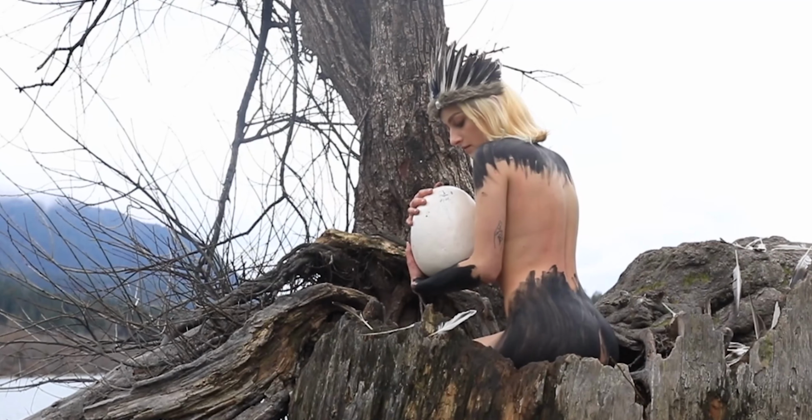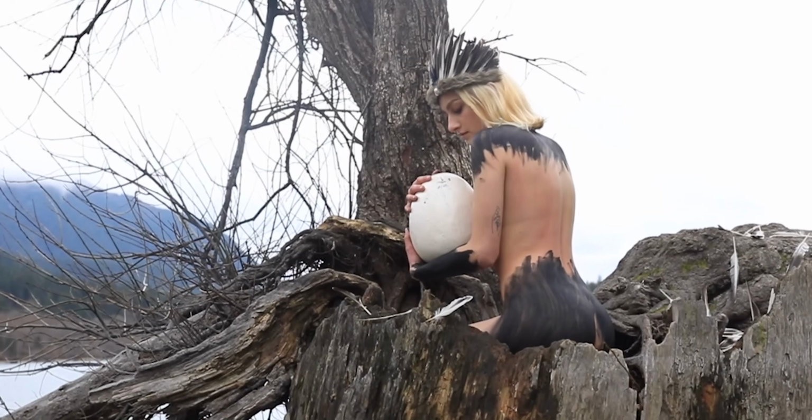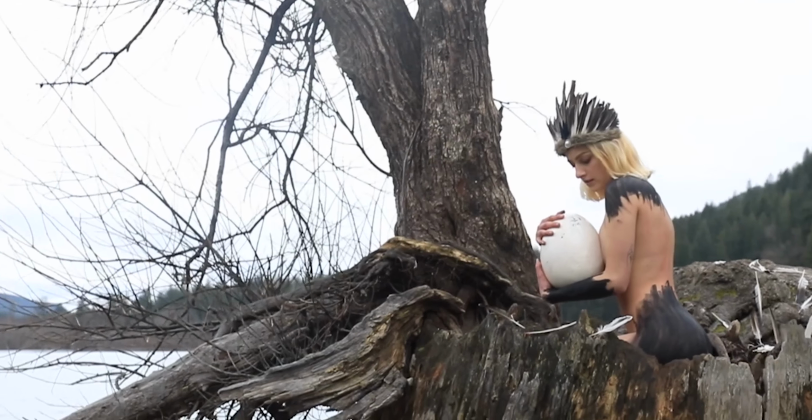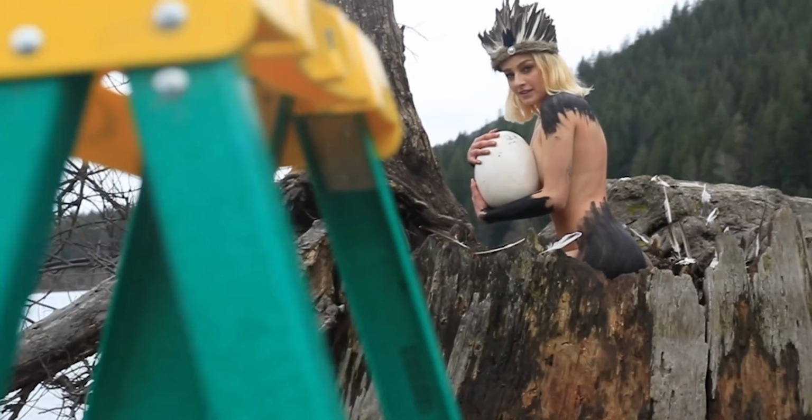For the fourth shot, I had our model sit in a tree stump, holding an egg with feathers scattered around her. For the actual photo, I shot low angle, pointing up.